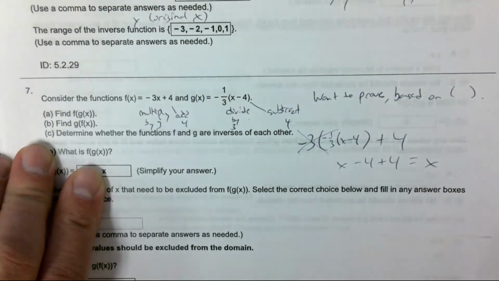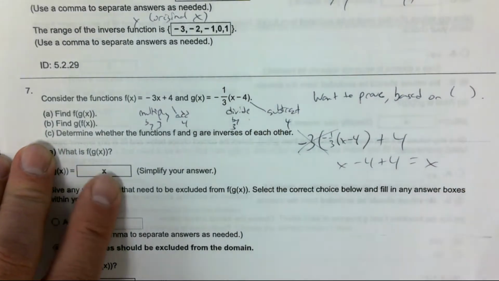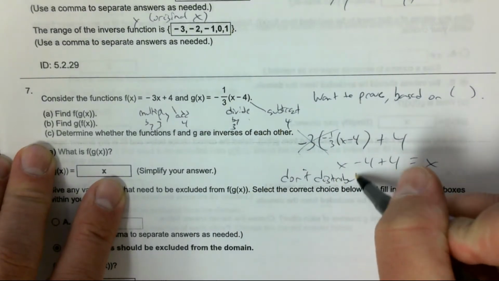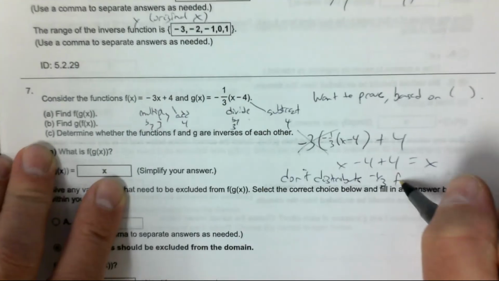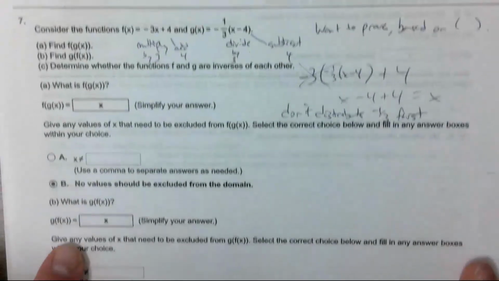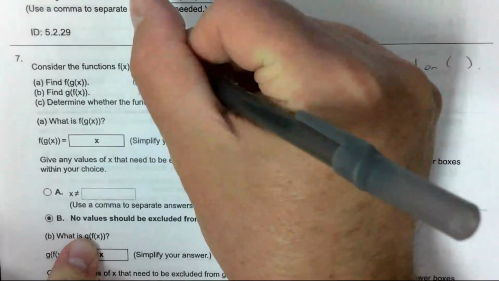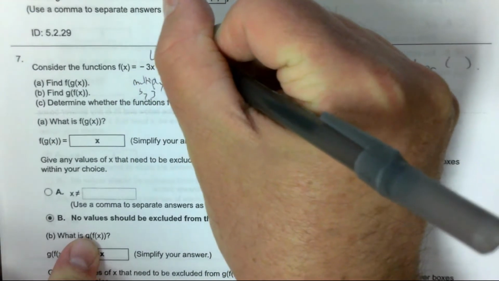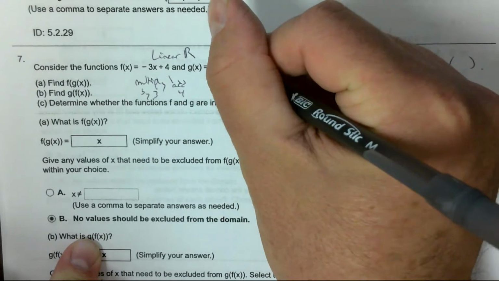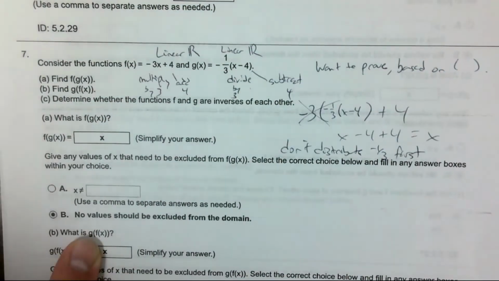In other words, I would not distribute first because that makes it harder. Don't distribute first. And by the way, this is linear, so the domain is all reals. This is also linear, and it's all reals. If you want to double check that, that's probably a good idea.